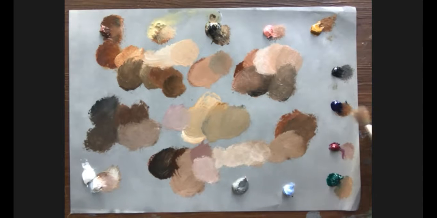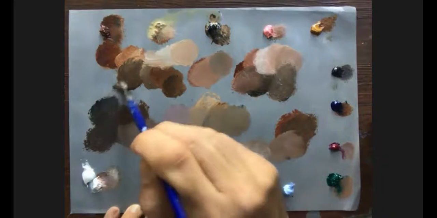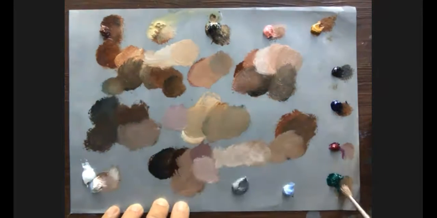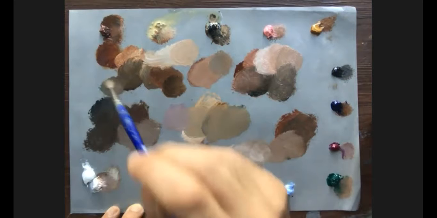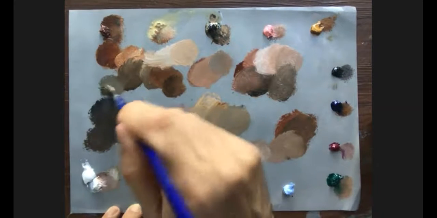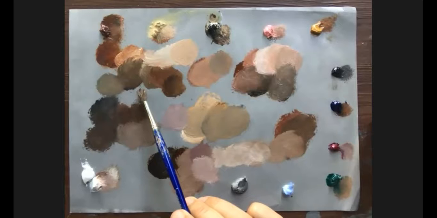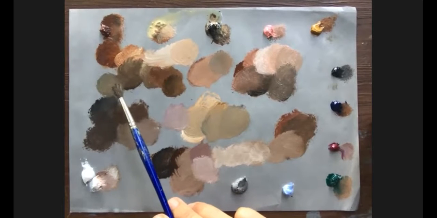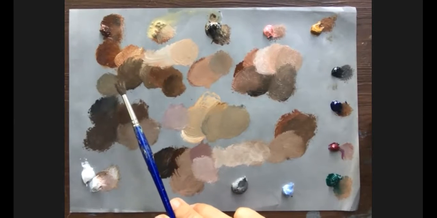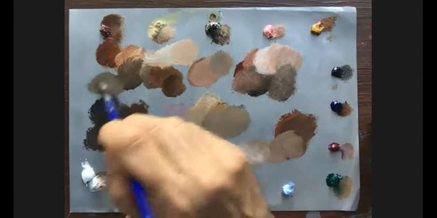So let me see if I can do it with a darker color, a little bit, not too much. And I'm just going to bring it onto this tone right here. So I would say it pulls the muddiness and takes it more to a gray area. It feels a little bit cooler. So this could be a good addition to certain parts of the face.